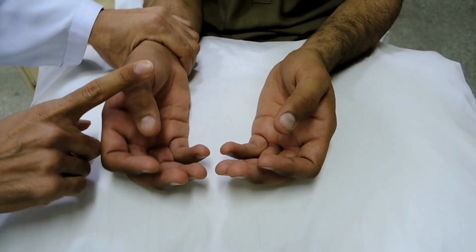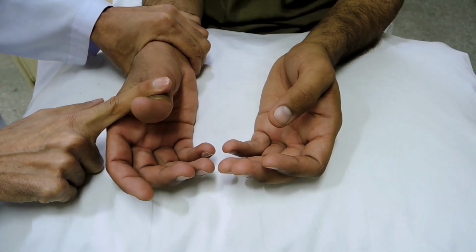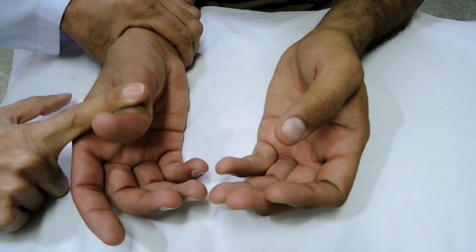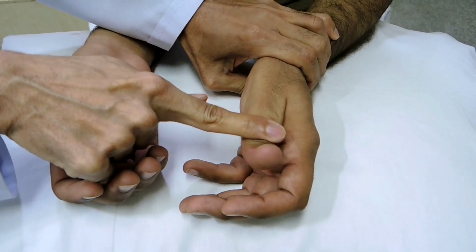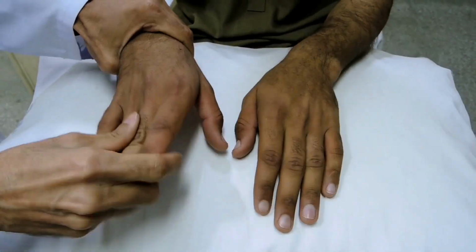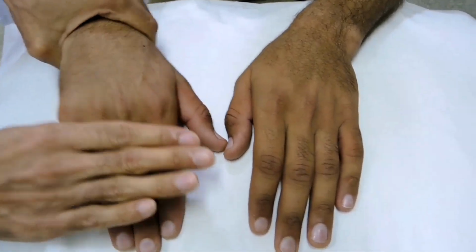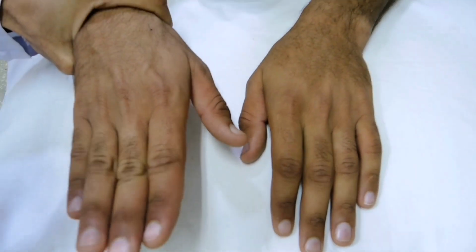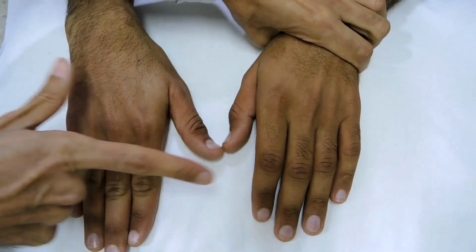Now assess for thumb abduction. Ask the patient to straighten up his thumb against resistance. Finger extension.